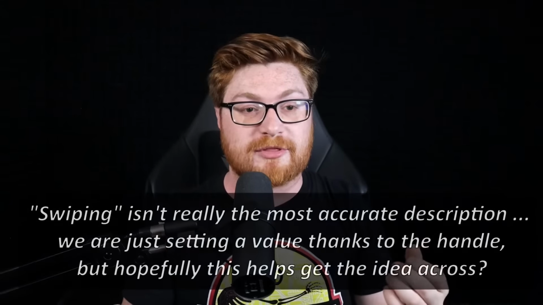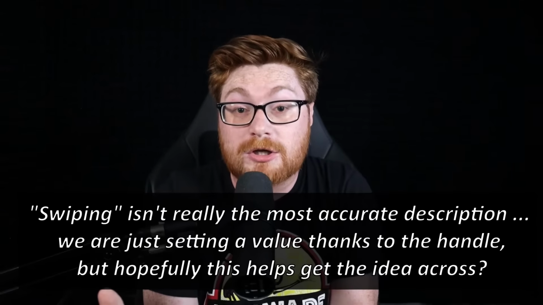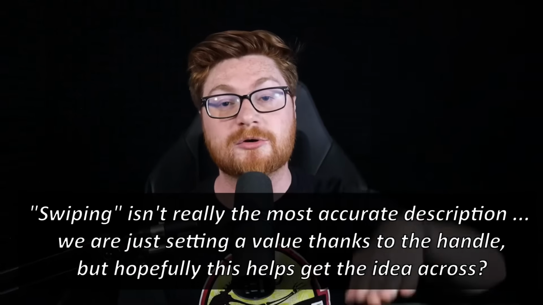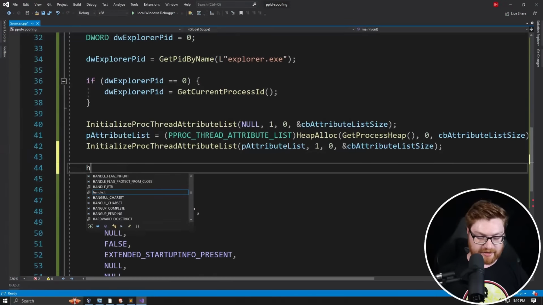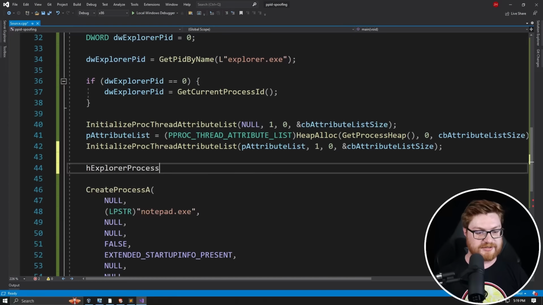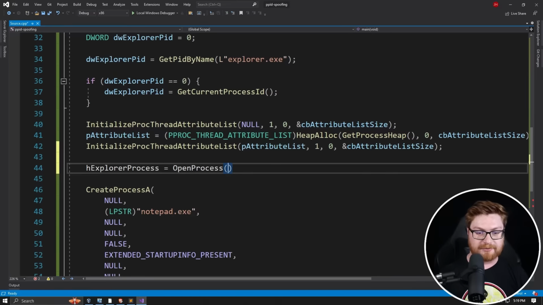Okay, now it's time for the trick. Now we can actually open up explorer.exe, like the Windows desktop GUI application, grab its handle, and then try to steal and swipe some of the process info and attribute lists that it has, and then be able to pull its parent process ID and use that for our Notepad application. So let's get to it, and let's say that our hExplorer process variable can be the return value of our OpenProcess function.